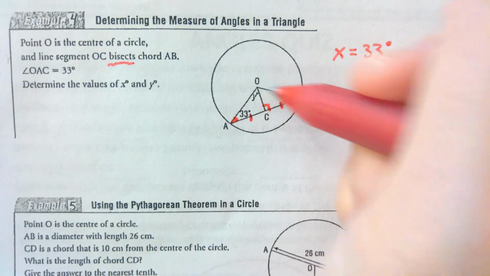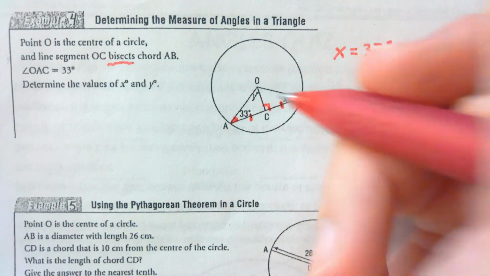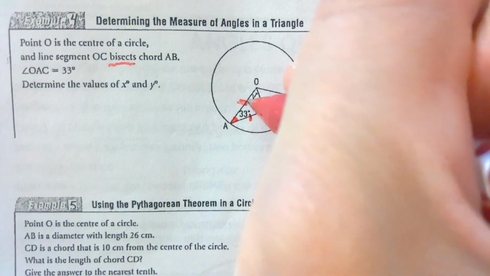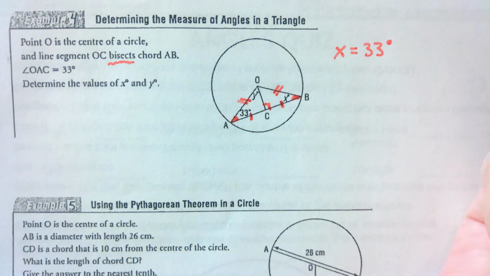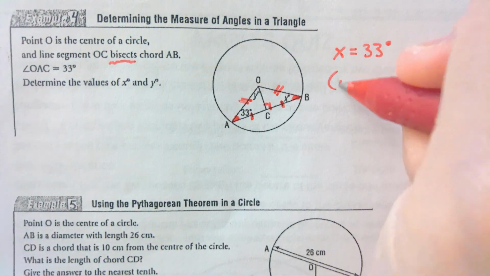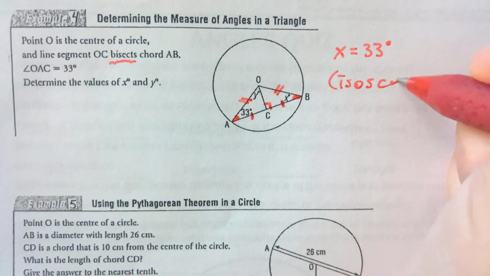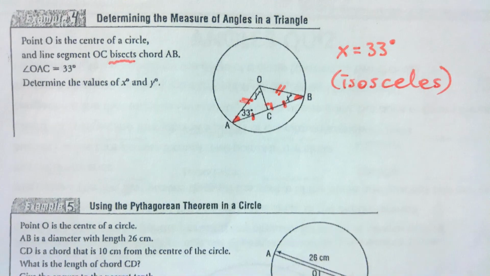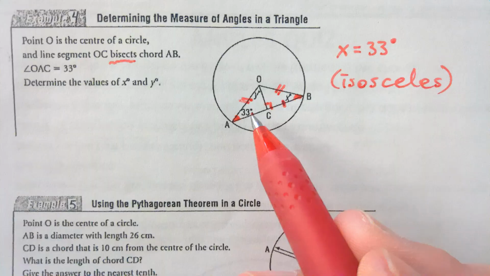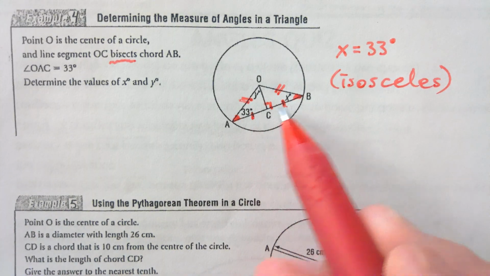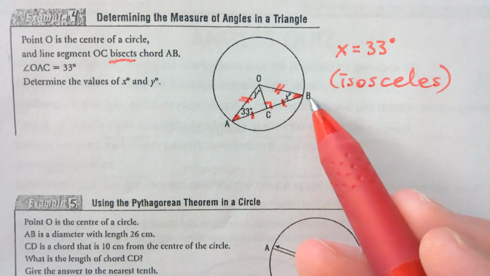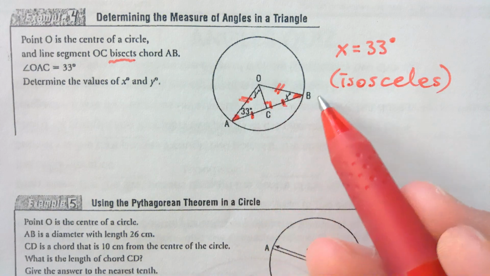The radius. What about OB? The radius. Radius is the same for your whole triangle. So this is an isosceles triangle. So not so much about these two lines being equal, but it's because this whole triangle is an isosceles triangle.